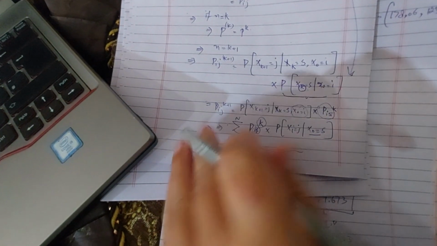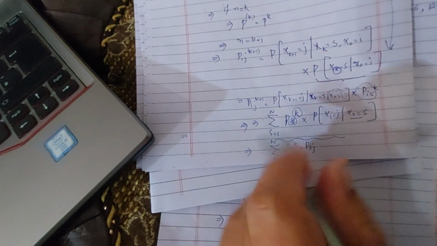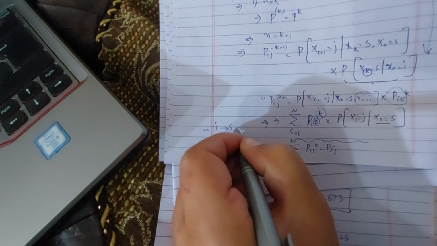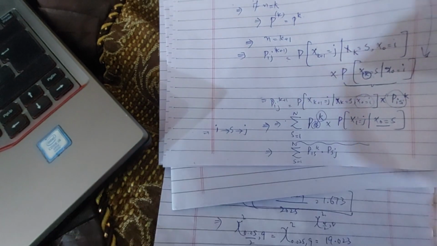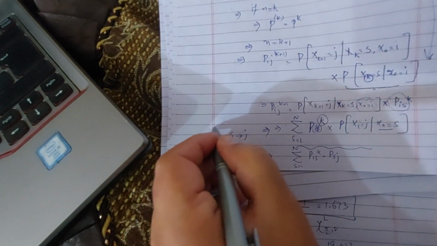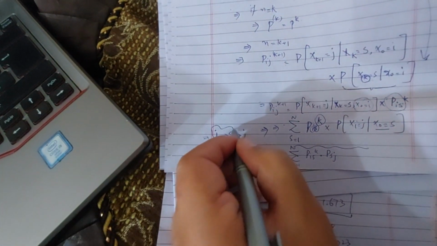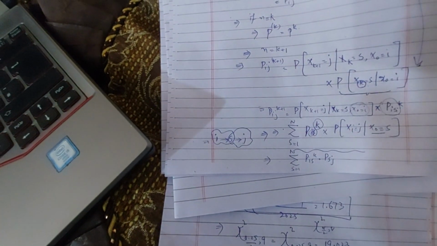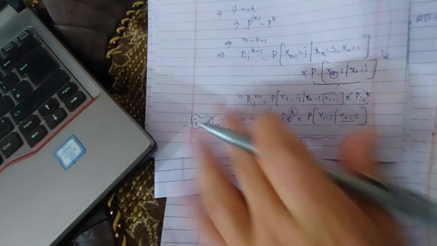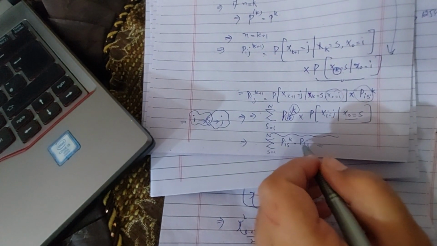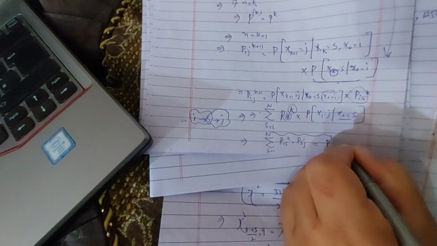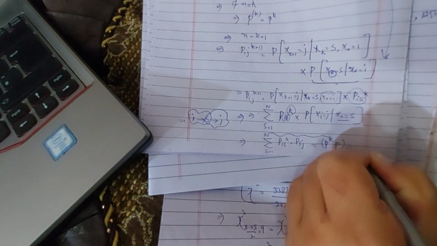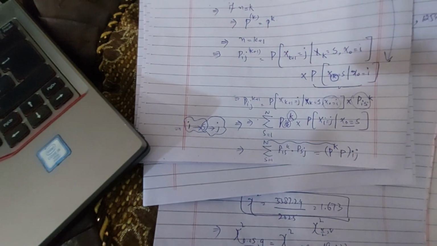This states that from i we go to state s and from s we go to state j. So we have the probability from i to s and the probability from s to j in k transitions. If it is simplified, it gives us the probability raised to power k into P_ij.